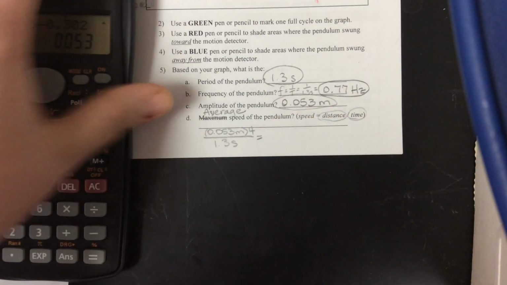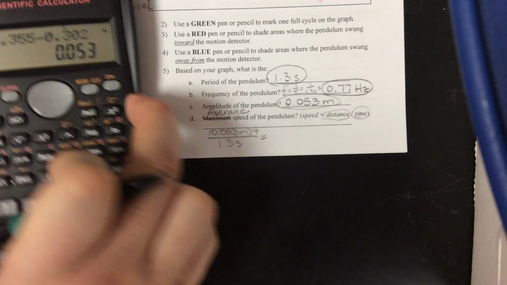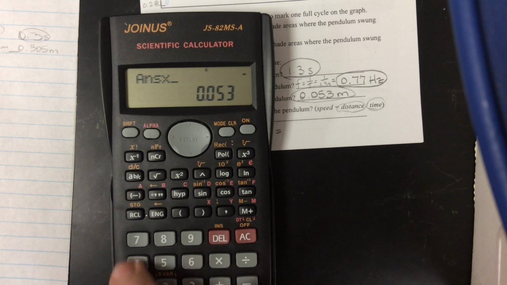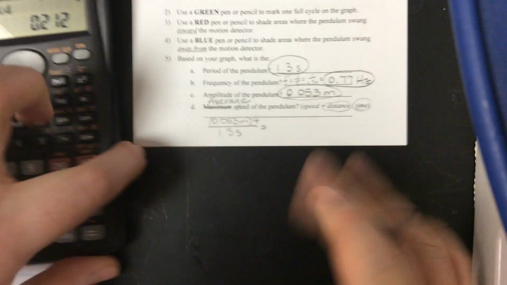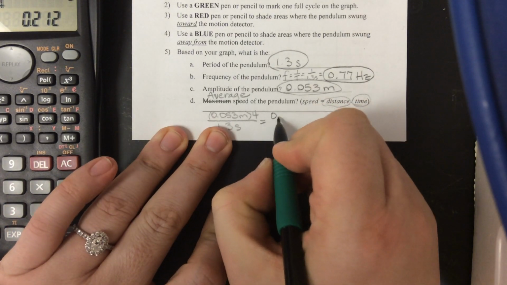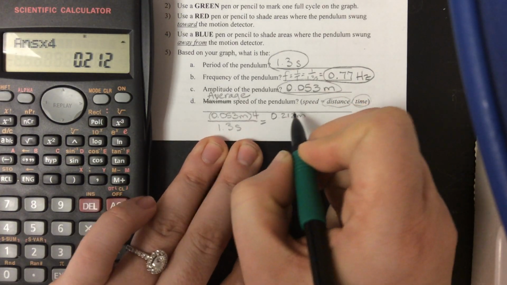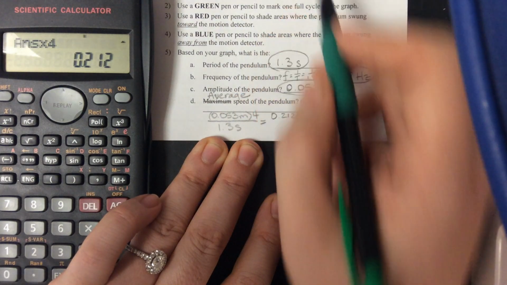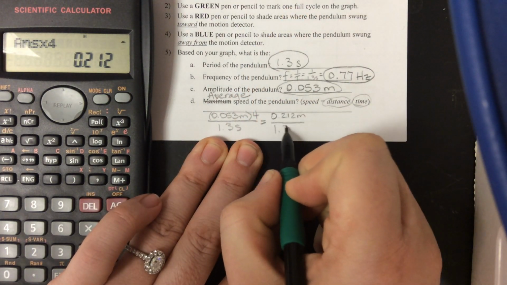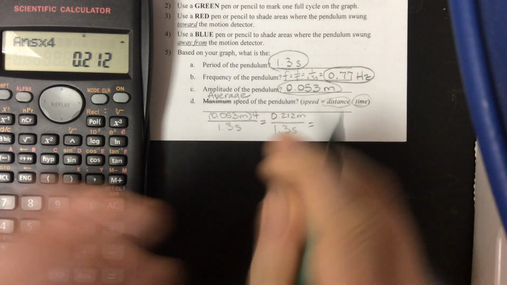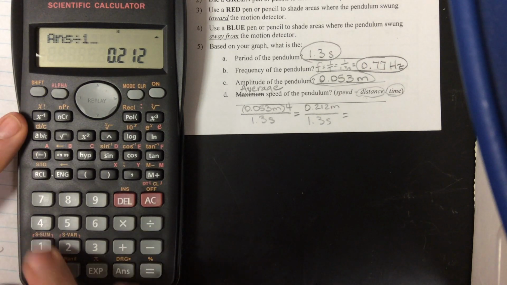Okay, so if I multiply out that math, I've already got that amplitude still in there, so just times 4. So 0.212 meters. That's the total distance that it traveled, divided by 1.3 seconds. Okay, so I'm going to take this, divided by 1.3.